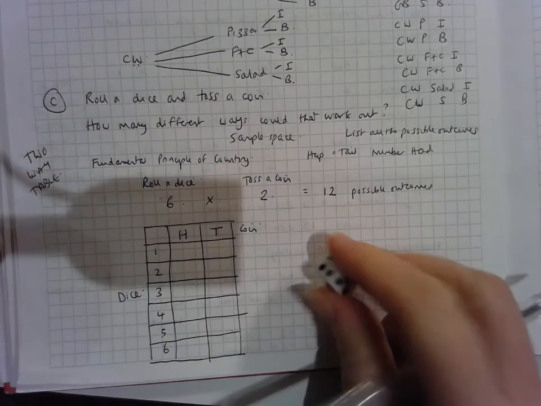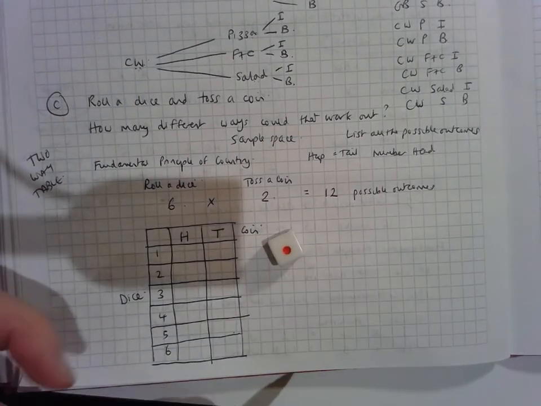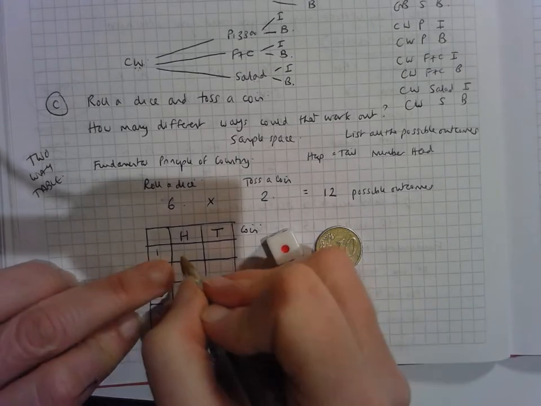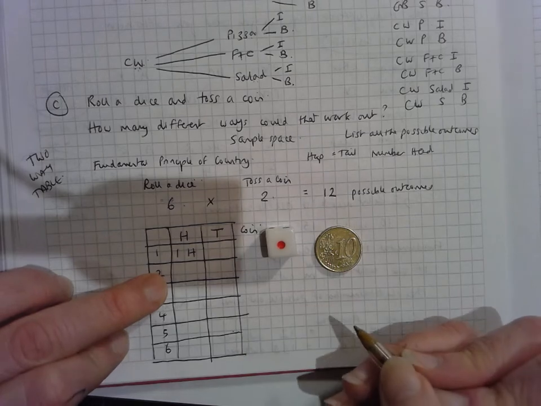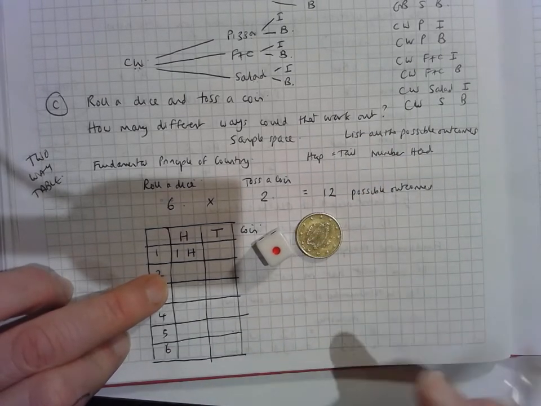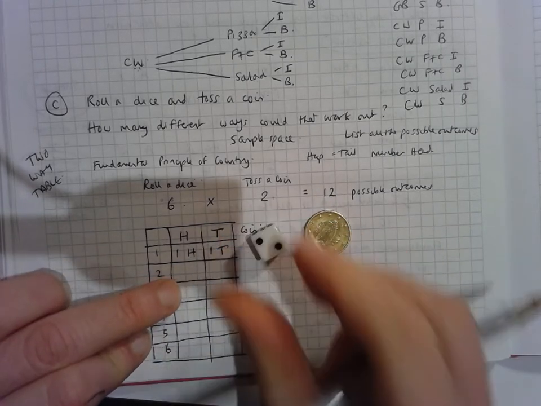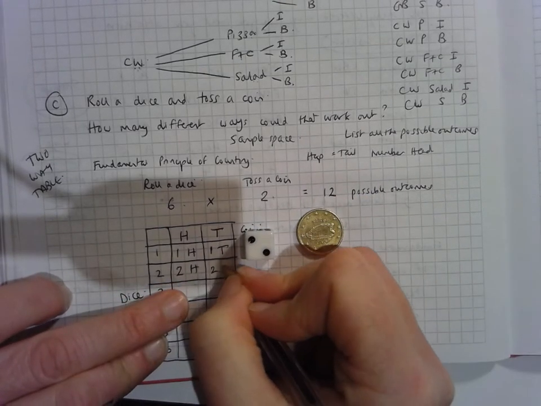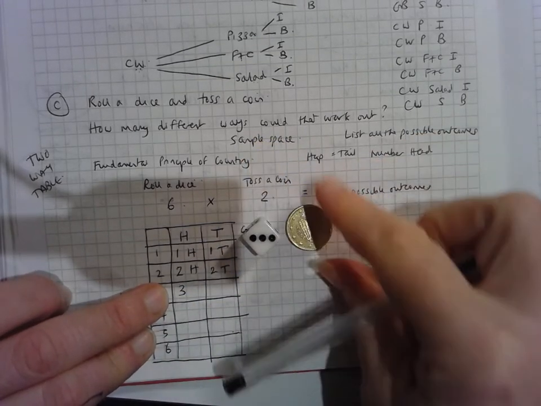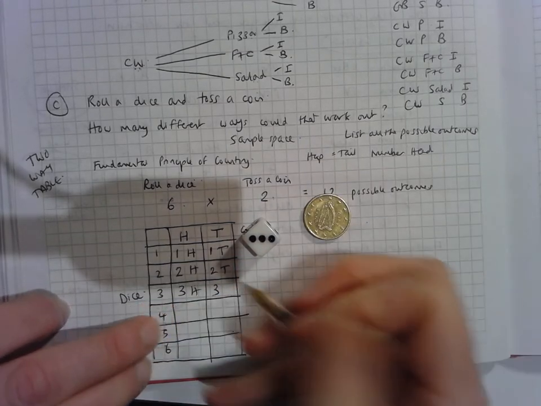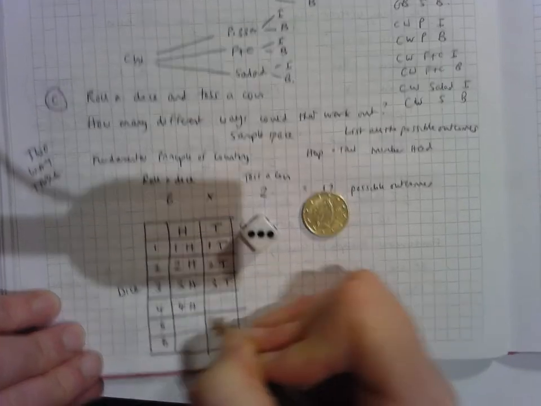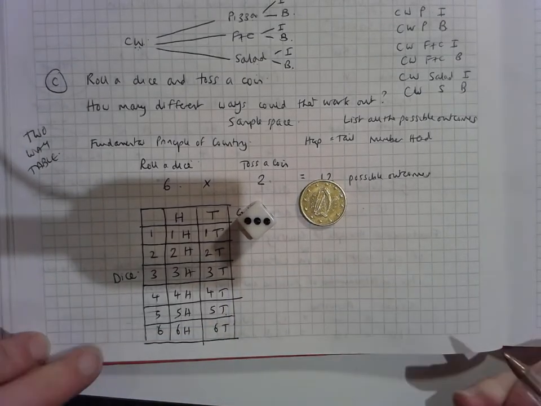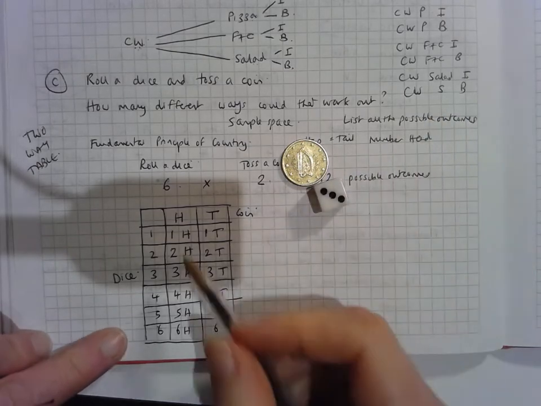Well, for instance, say I rolled the dice and I got a 1, and I tossed the coin and I got the bit with the number on it, which we're calling the head. That would be one option. So I could get a 1 on the dice and a H, a head, on the coin. But maybe I got a 1 on the dice, but in fact it flipped this way and I got a tail on the coin. Or maybe I got a 2 on the dice and a head, or a 2 on the dice and a tail. Or maybe I got a 3 on the dice and a head, or a 3 on the dice and a tail. And you can see I could have got a 4 and a head, or a 4 and a tail, or a 5 and a head, and a 5 and a tail, or a 6 and a head, and a 6 and a tail.